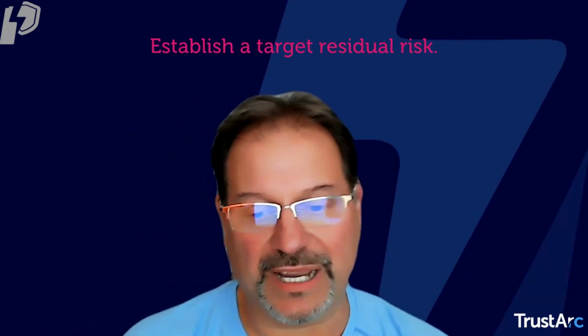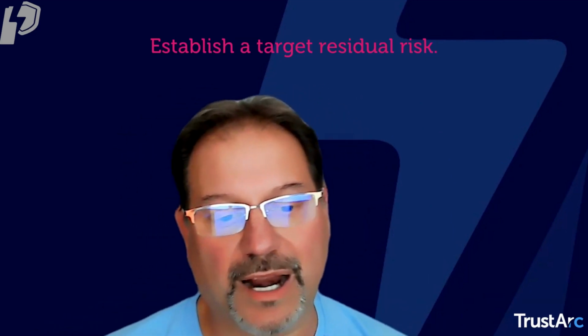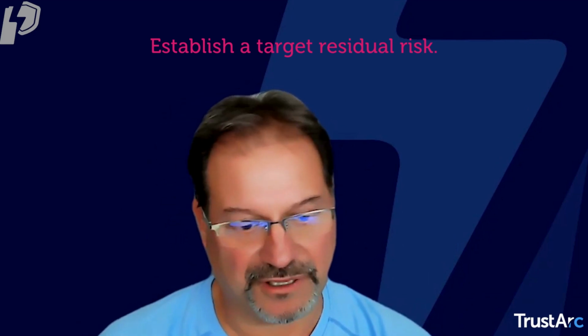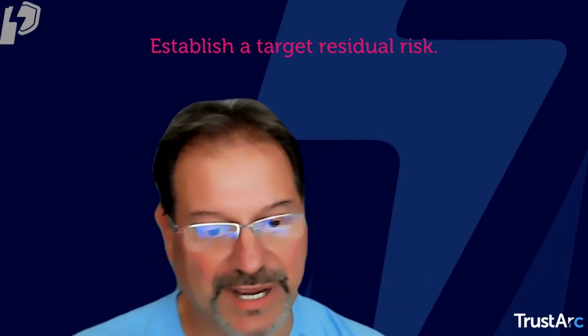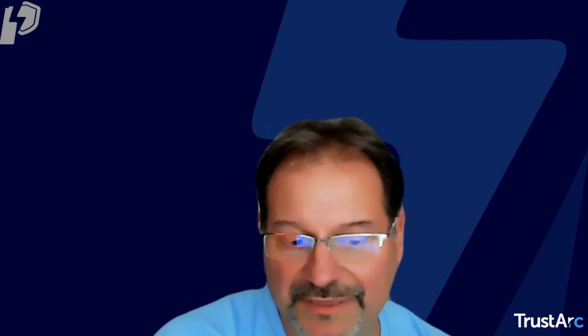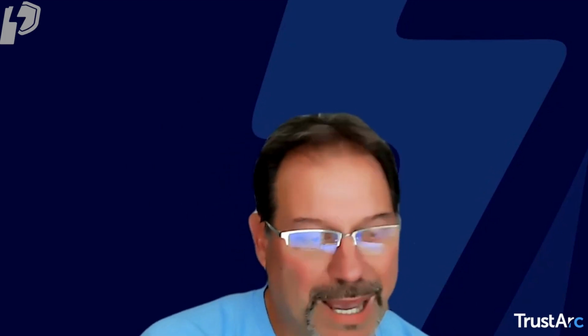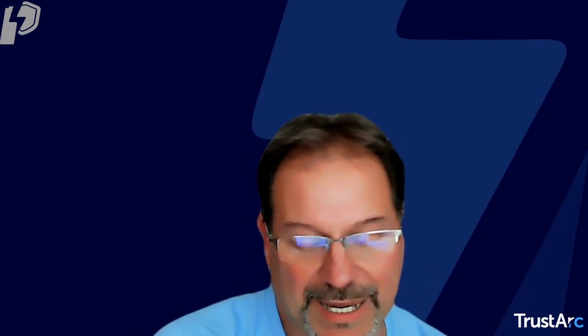And you need to reduce that inherent risk or the risk that is associated before you do anything, right? It's what the risk is as it stands. And then you try to establish a target residual risk, or what are you willing to accept a risk to be after you've done some level of remediation. Next, after you complete those assessments, often these are privacy impact assessments, or commonly called PIAs.